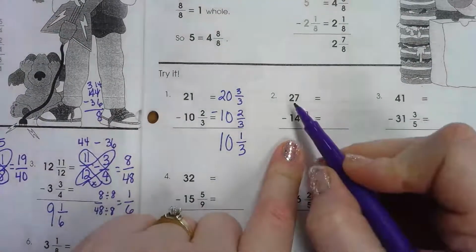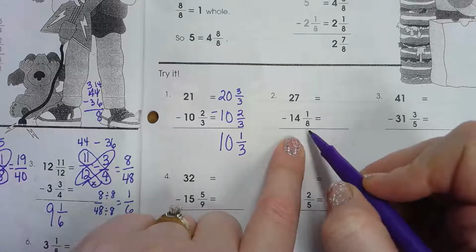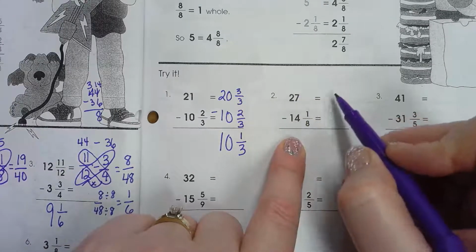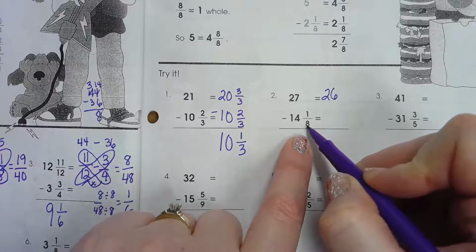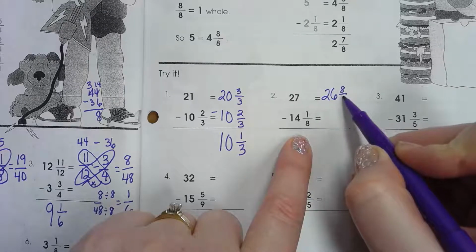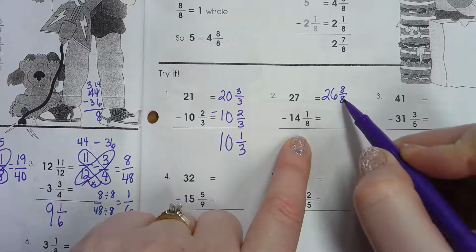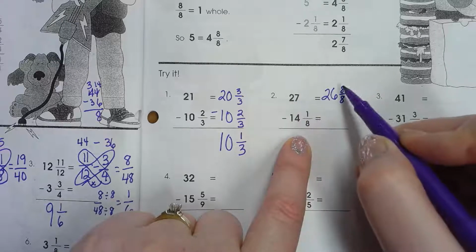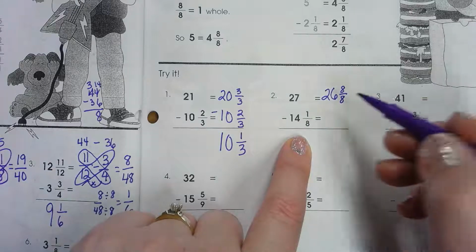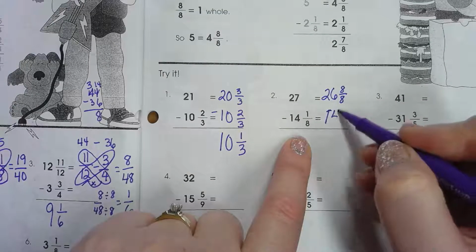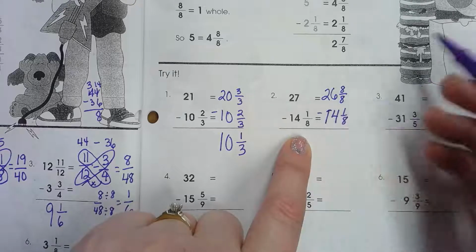Let's look at the next one. 27 minus 14 and an eighth. Well, 27, I'm going to turn into 26. And I'm going to put the whole number that I regrouped into 8/8. Okay, 8/8 is the one whole that I took off. So one whole plus the 26 is 27. Okay, then I'm going to subtract my 14 and 1/8.